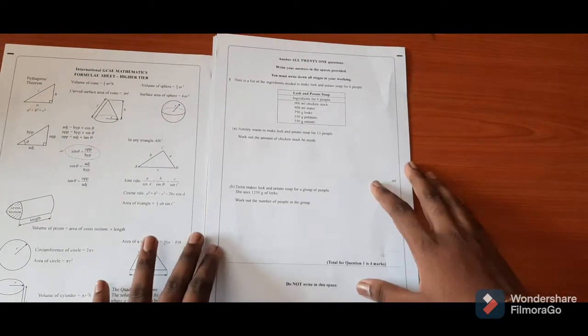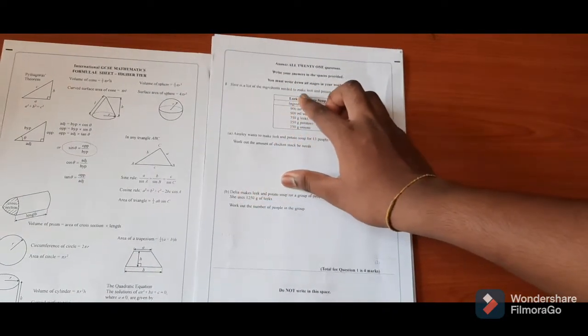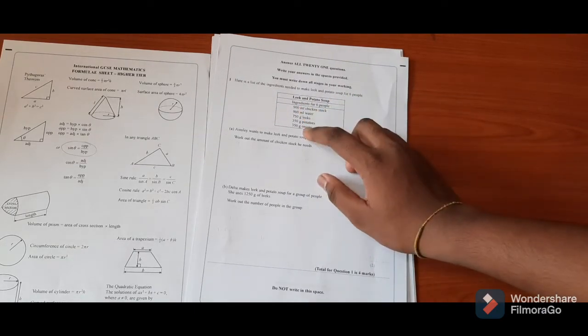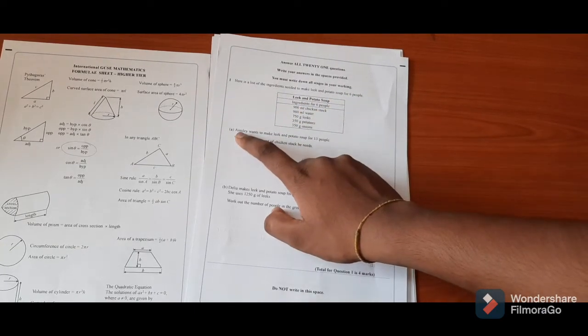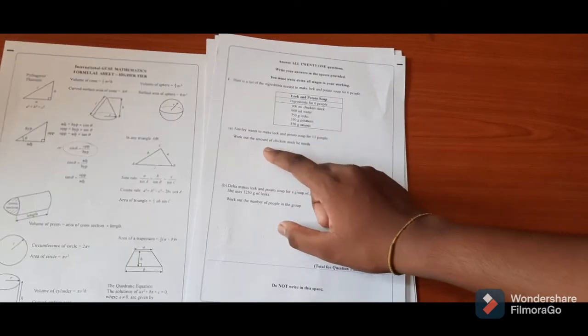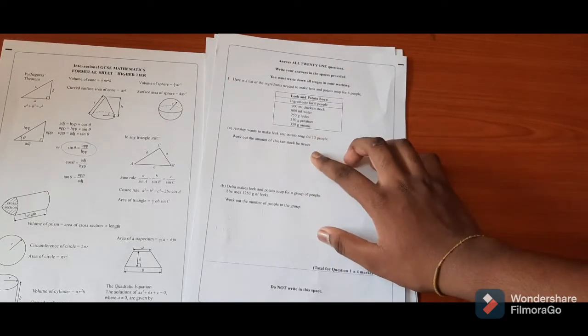Okay, now we are here. This is our first question. Here is a list of ingredients needed to make leek and potato soup for 6 people. These are the ingredients. Aisley wants to make leek and potato soup for 13 people. Work out the amount of chicken stock he needs. I'm going to be doing the working and I'll explain it to you.